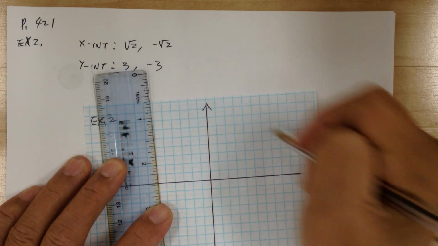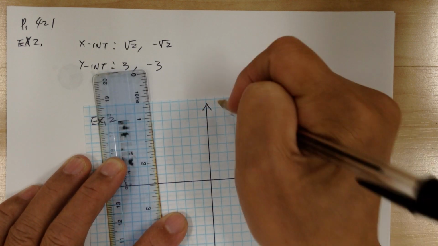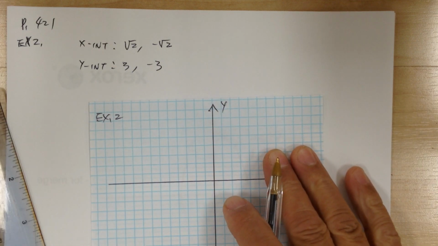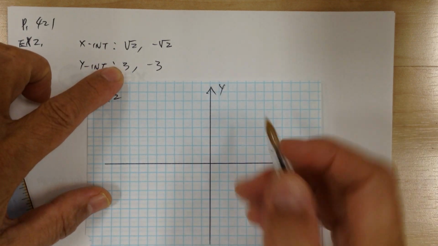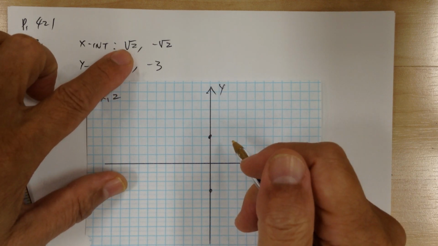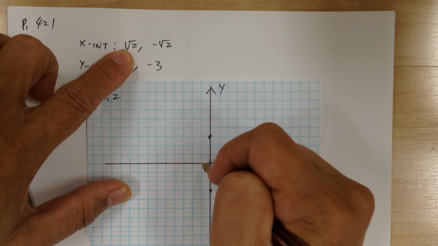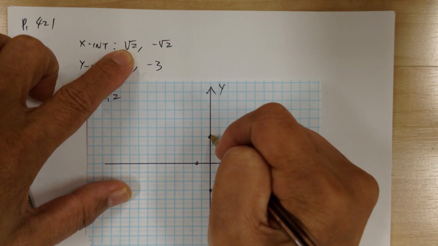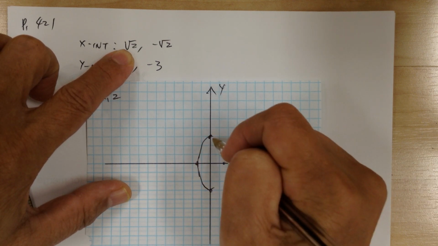This one is really easy. You don't really have to sketch it out, but I'm going to sketch it just to help you visualize. So the y-intercepts are 3 and negative 3, and the x-intercepts are about 1.4. So that's your ellipse. It's going to look something like this.